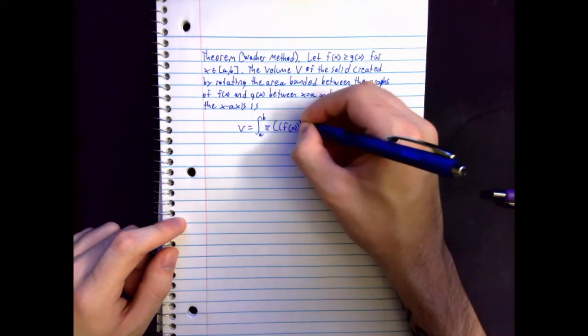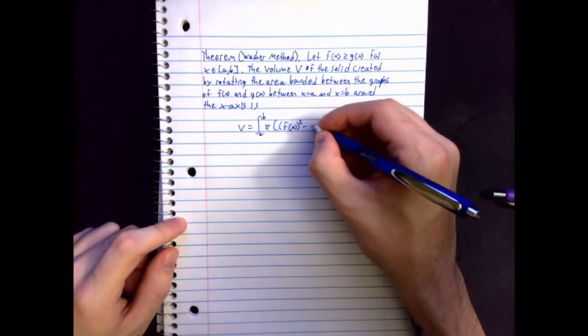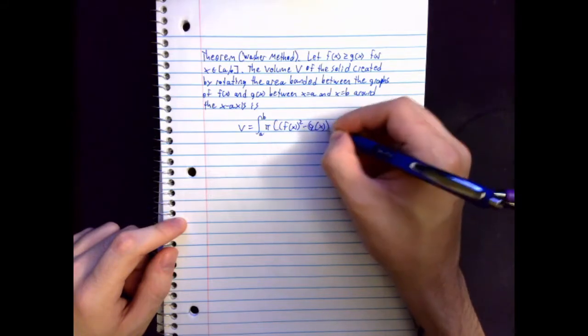So the outside function, the bigger one, minus the smaller one, the squares of these, that is.